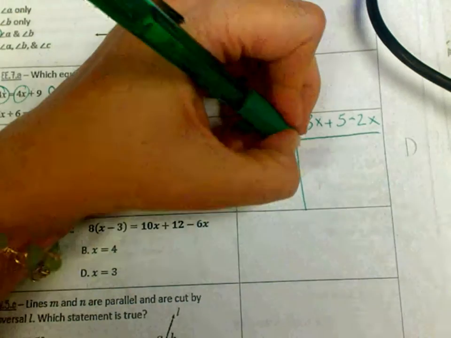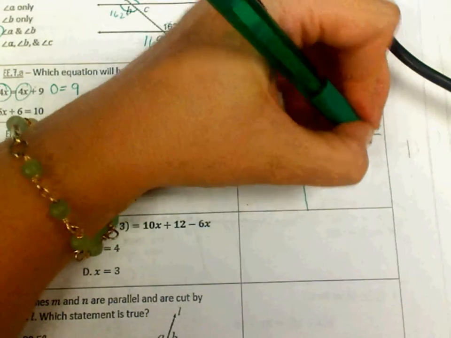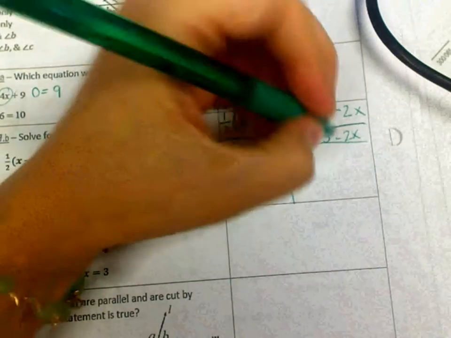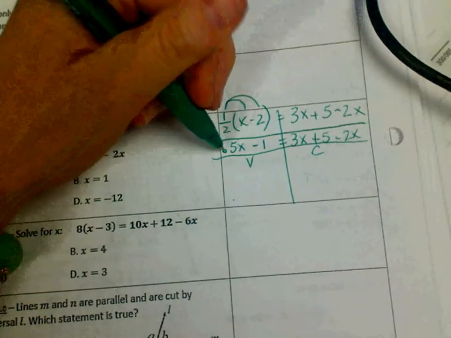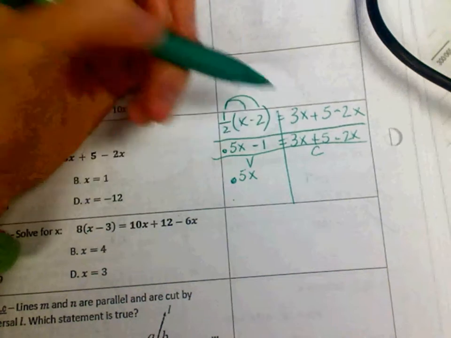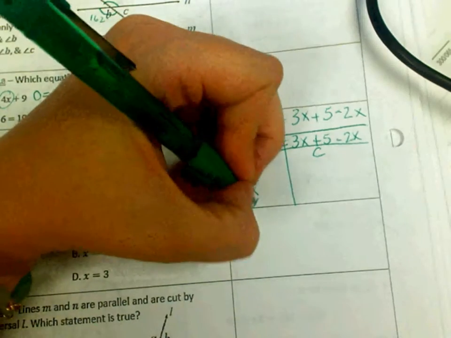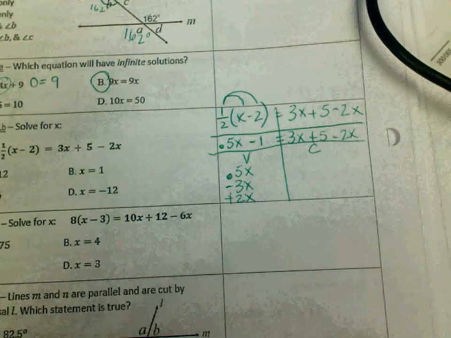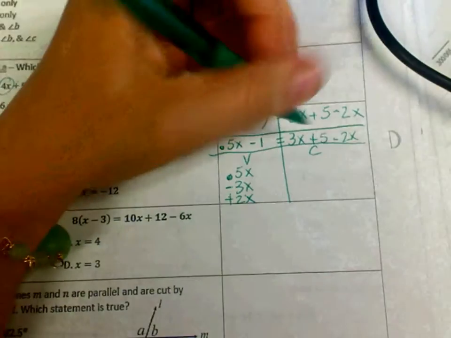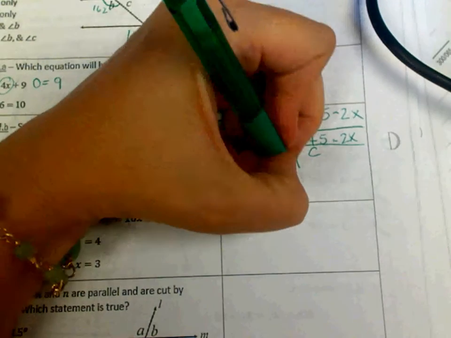Minus 1 equals 3x plus 5 minus 2x. Now I can do my variable and constant. My variable term is 0.5x. And then I have a 3x, which becomes negative, and a negative 2x, which becomes positive. My constants are a negative 1, which becomes positive 1, and a positive 5.